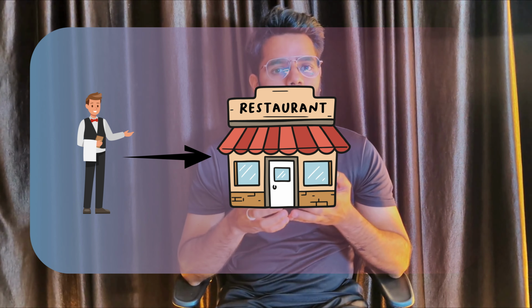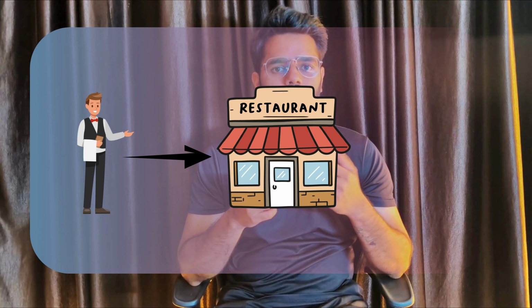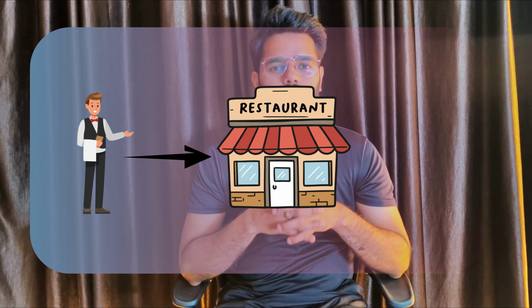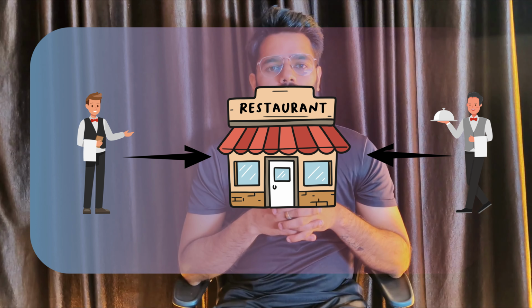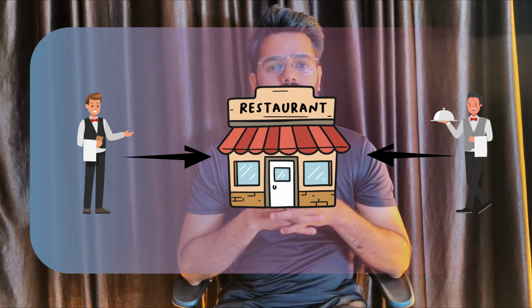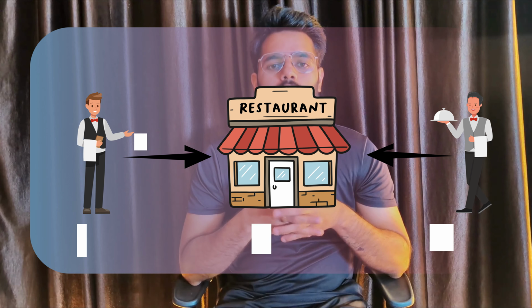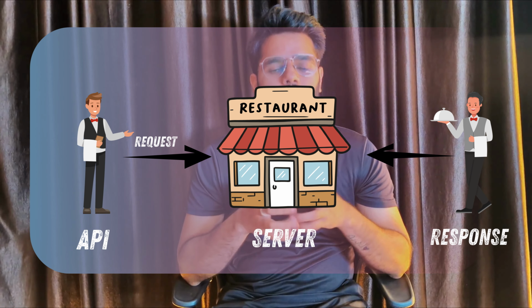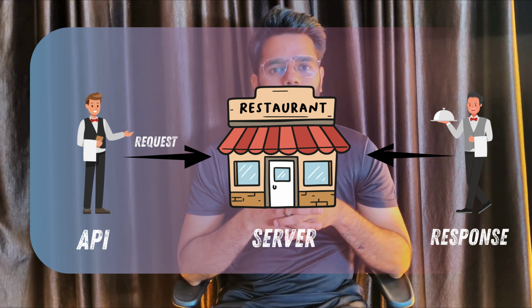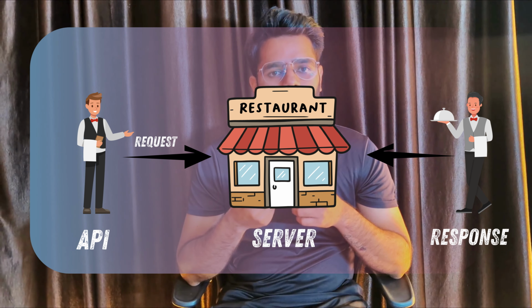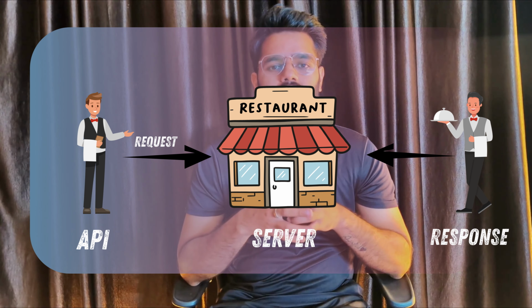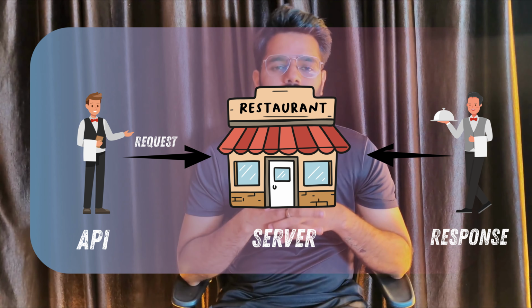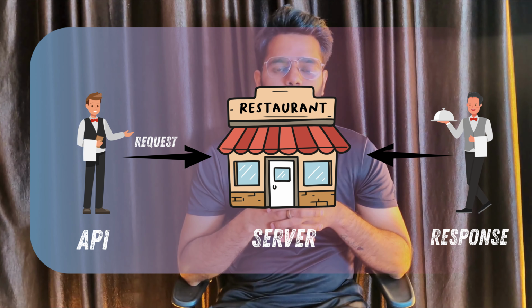Think of it as a waiter. Suppose you are going to a restaurant and you order some food. The waiter writes down your order, takes it to the kitchen and returns with the food that you have ordered. Now in this whole scenario, consider yourself as a client who is requesting some data. The kitchen is the server who is going to process that data, and the food is the response that the server, which is the kitchen in this scenario, will send you back.